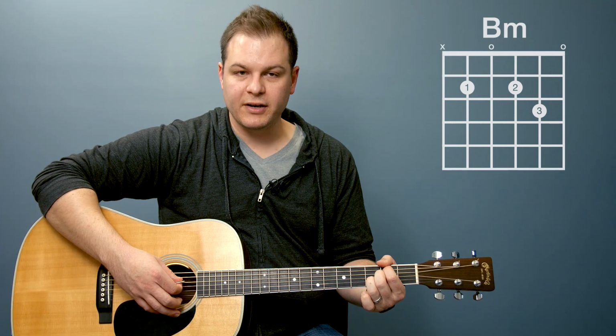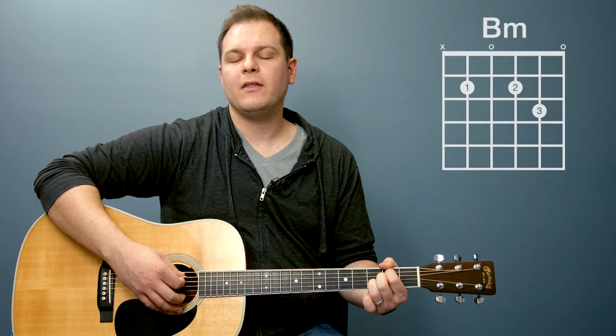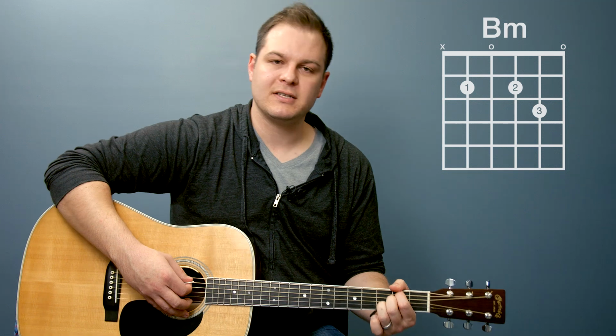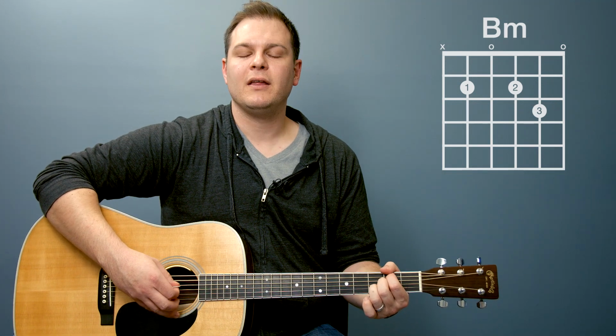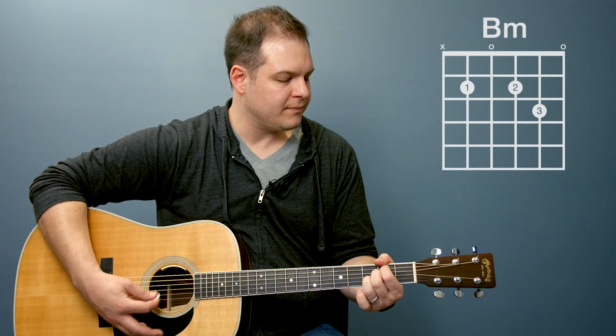You let the D string ring open. The B right here, the A string 2nd fret, that is a B note. That is the root note of the chord.